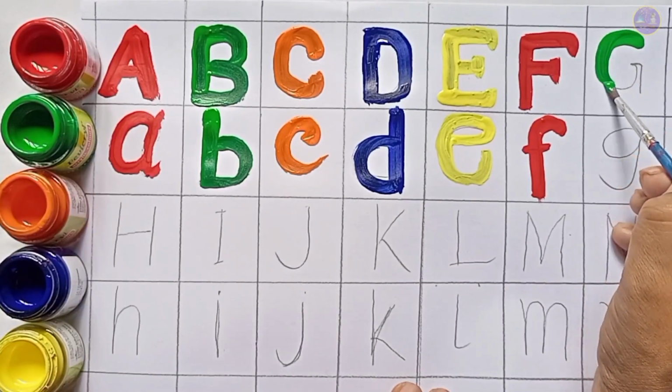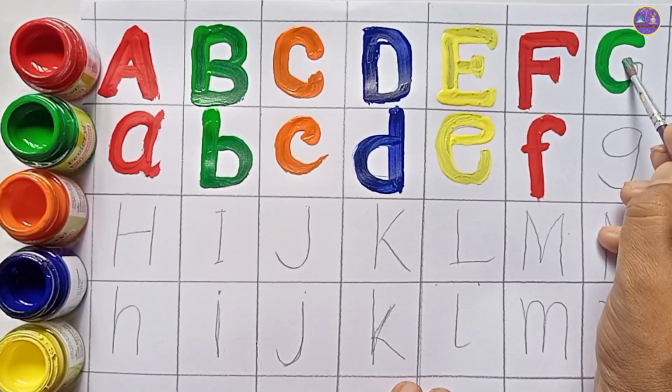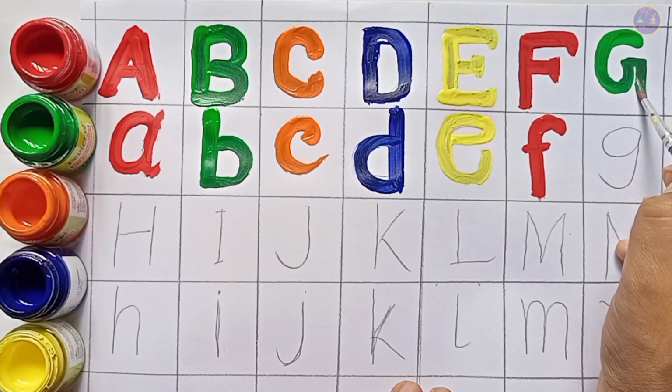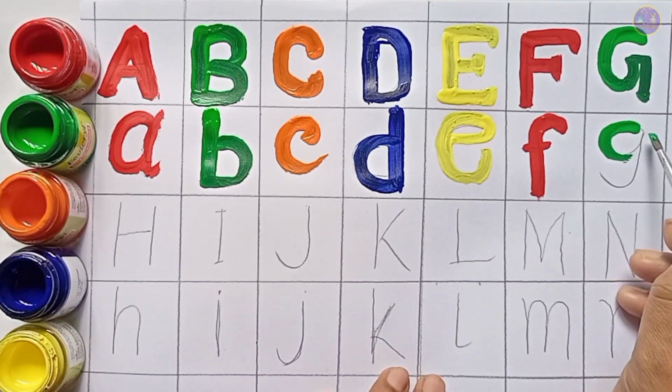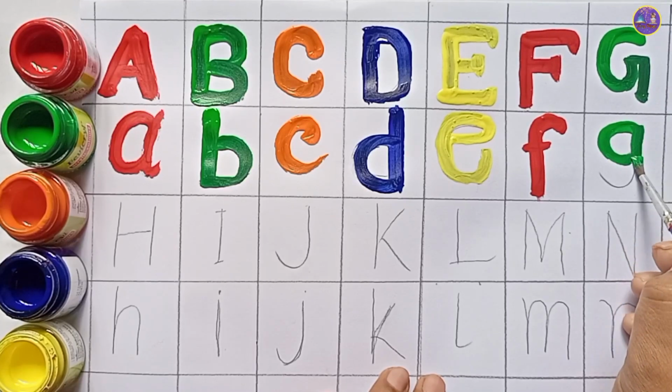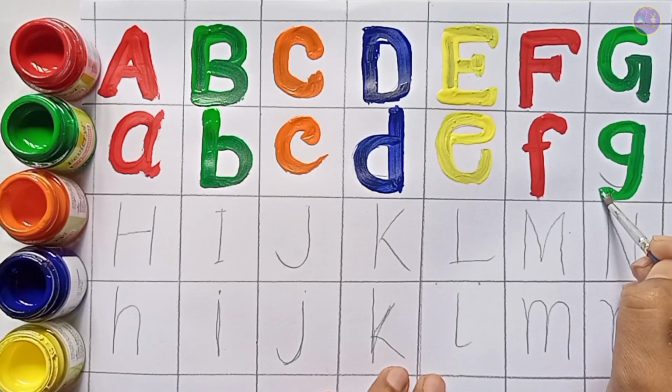G, capital G. G for goat. Small g. G for glass.